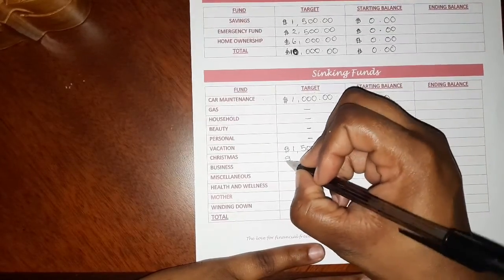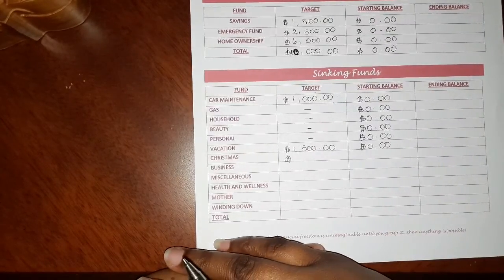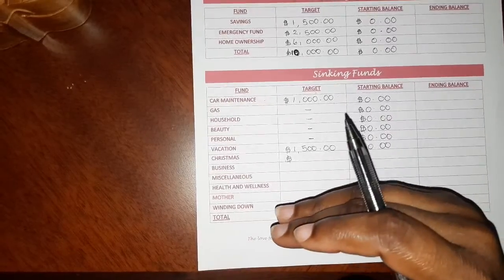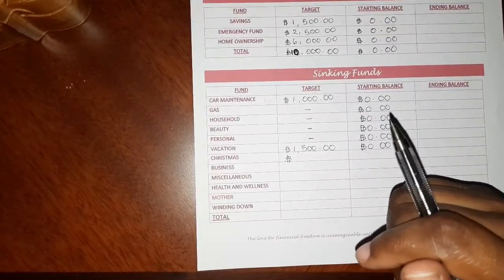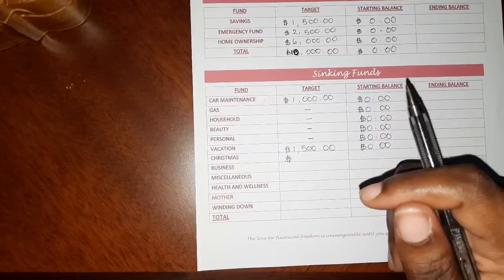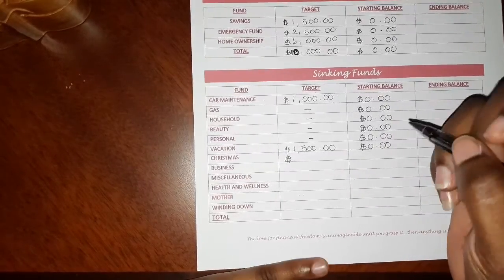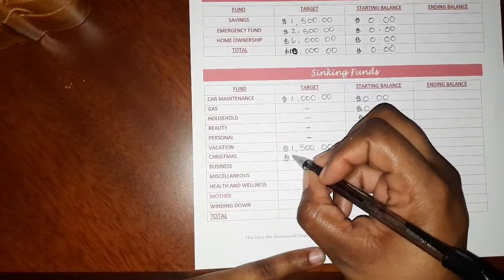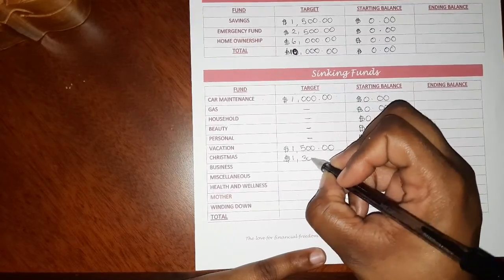Christmas has also a target as well. Who doesn't like to spend money for Christmas? I sure do. So I will be saving money towards Christmas. So my Christmas figure that I have is actually going to be $1,300.